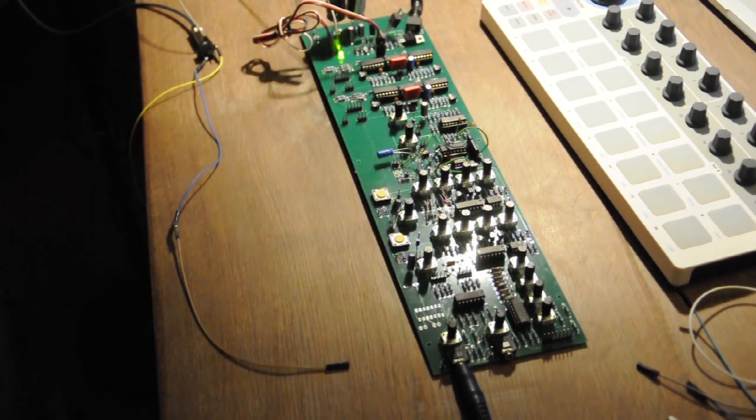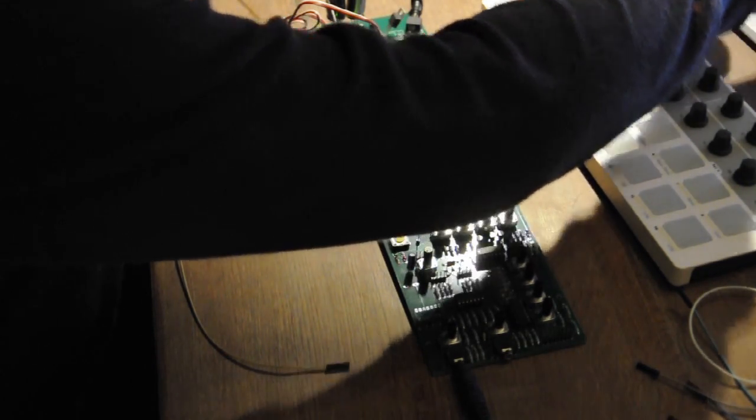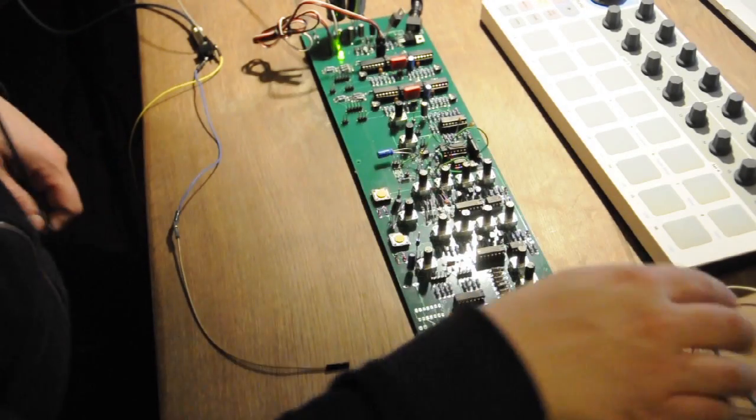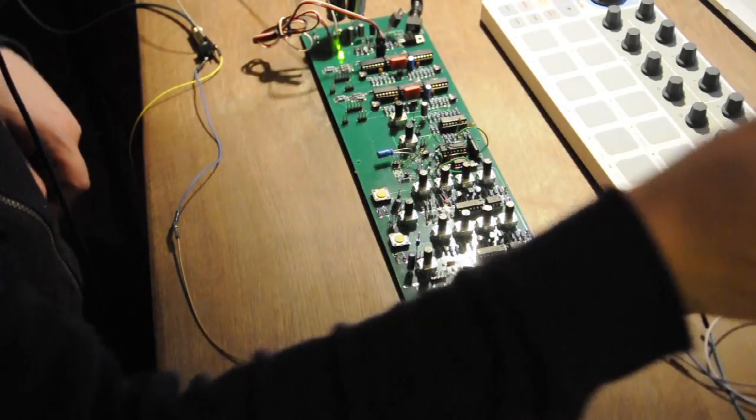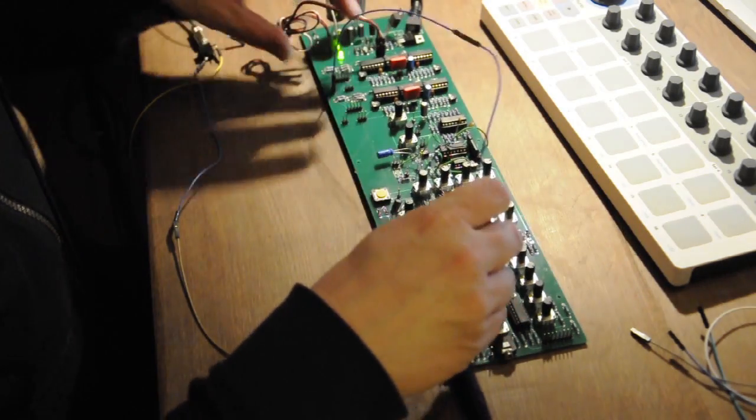Okay, let's explore the sonic possibilities of this prototype. Just fix my computer. Okay. Here it goes. The first example is the saw wave out of the first oscillator.